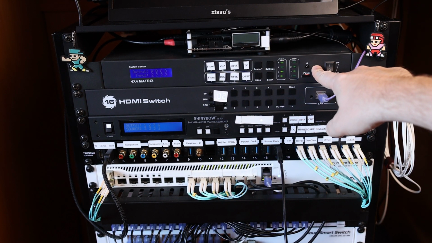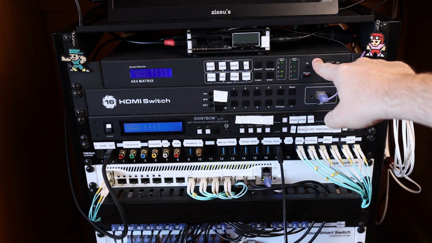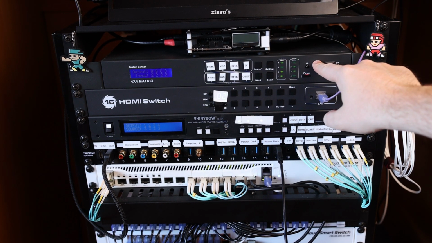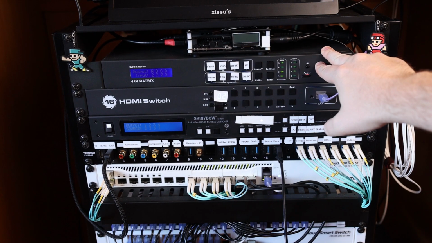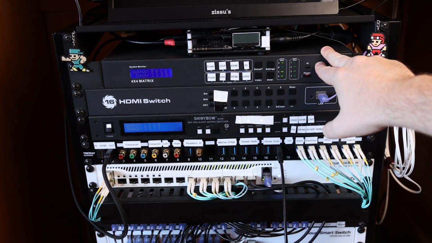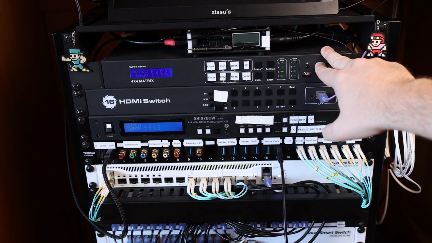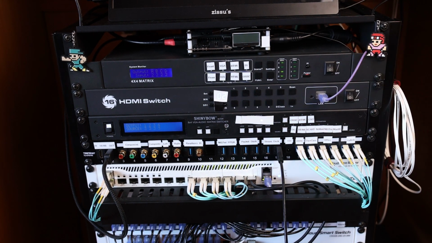That runs through my HDMI matrix. So this is 4 inputs, 4 outputs. Any output can show any input. So if I want all 4 outputs showing one input, that'll work. If I want all 4 outputs showing 4 different inputs, it can do that too.